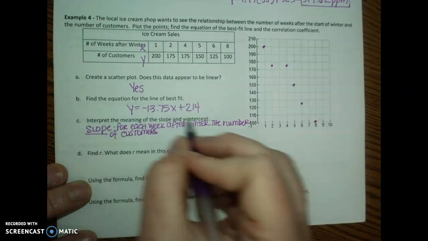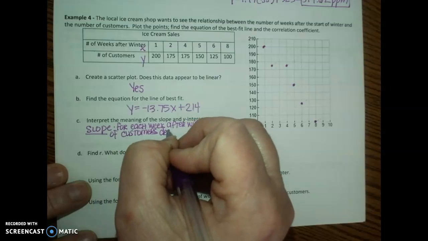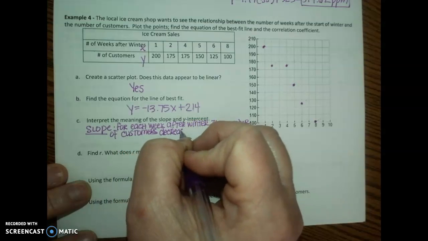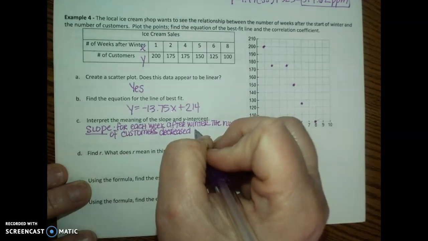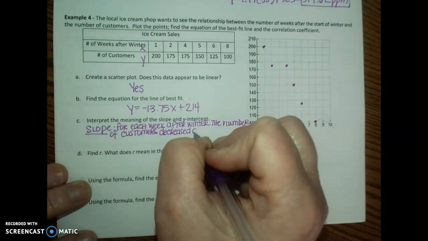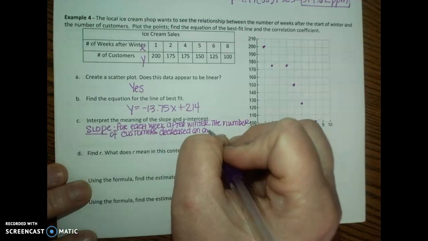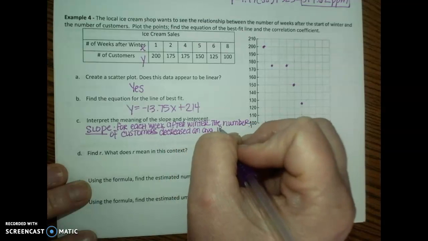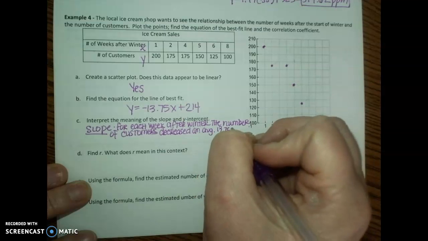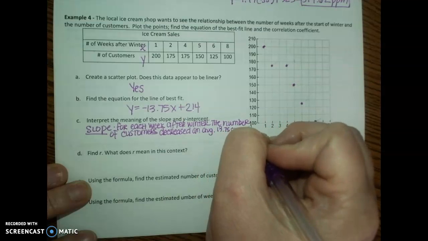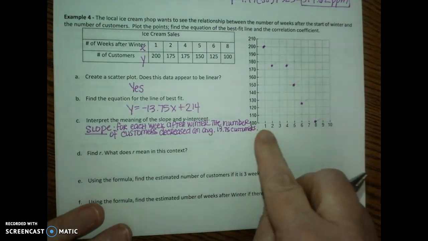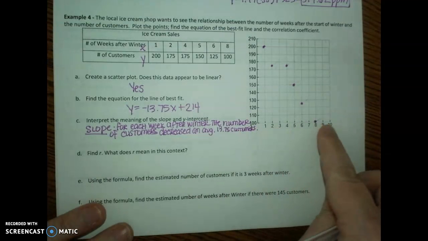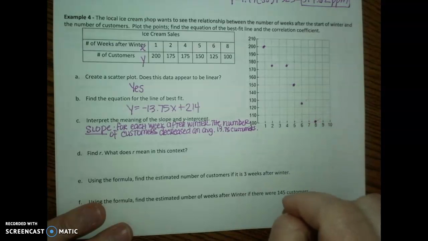This is a negative number, so this is going to be decreased. And the slope is really just an average. So decreased on average of 13.75 customers. So what that means is each week after, the more x increased, the lower y got.